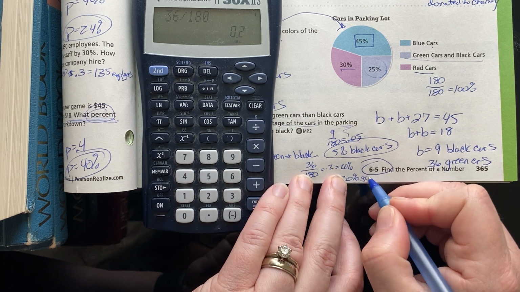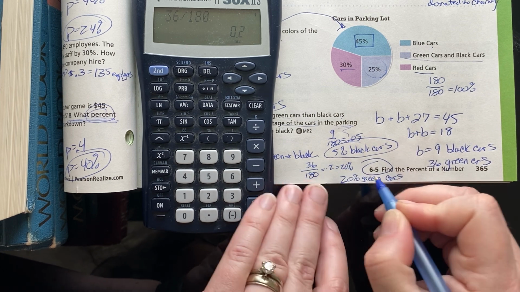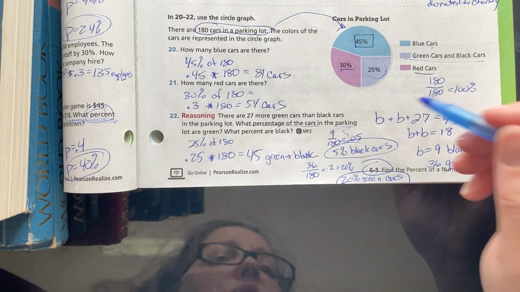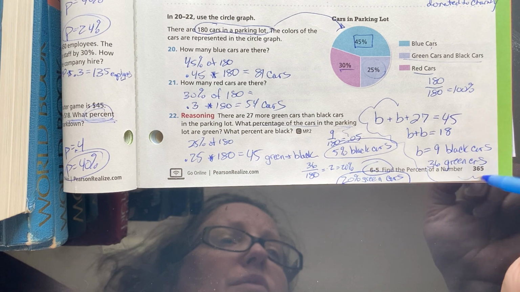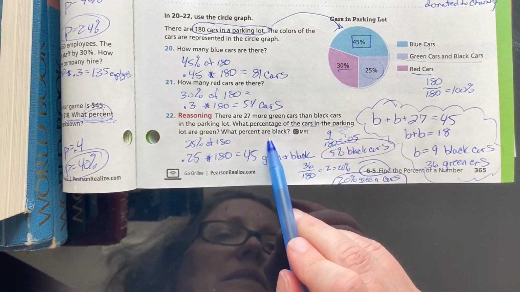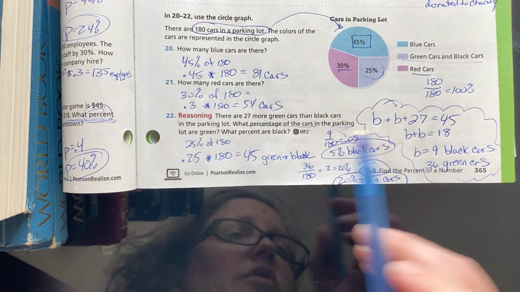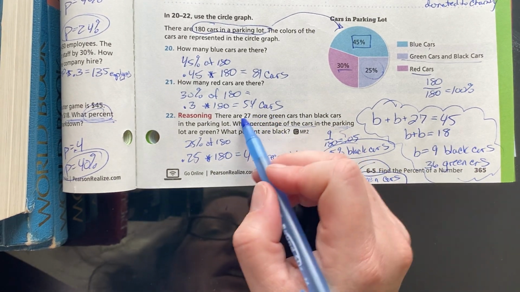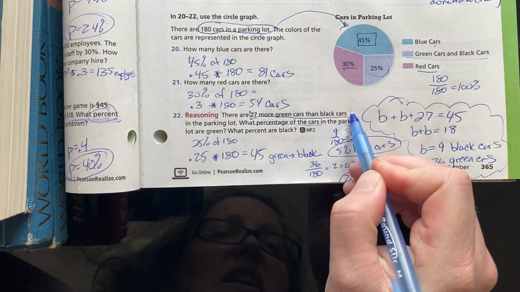20% are green cars. I'm cramming that in there. I would be saying get out another piece of paper. So this is really higher order thinking here, guys. You're not going to see something that's that hard on the quiz and test, but I do think you're capable of taking this, and this is logic.